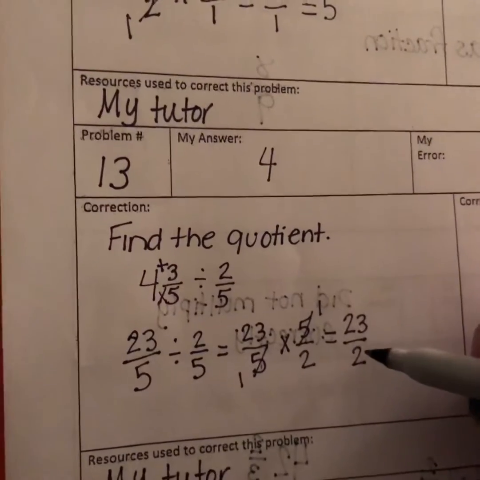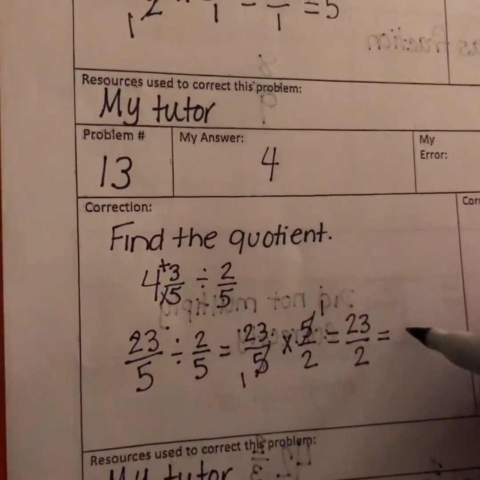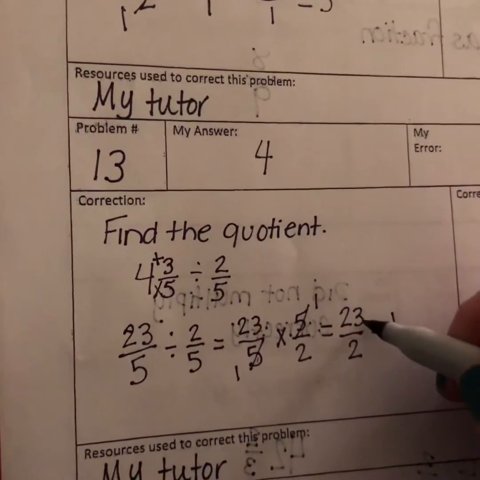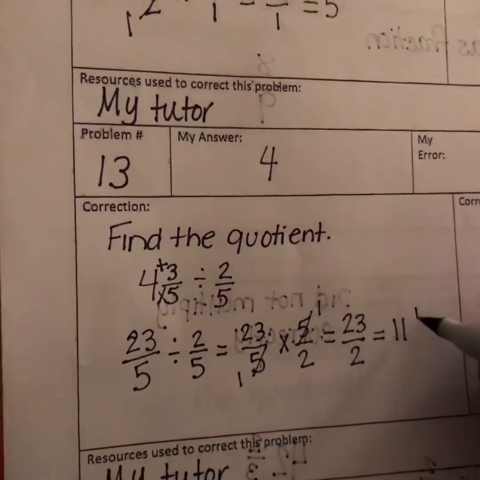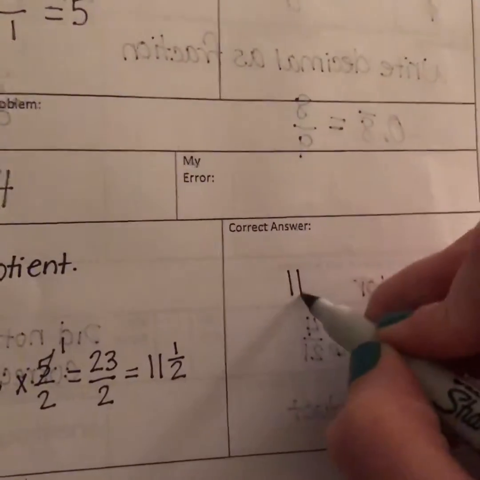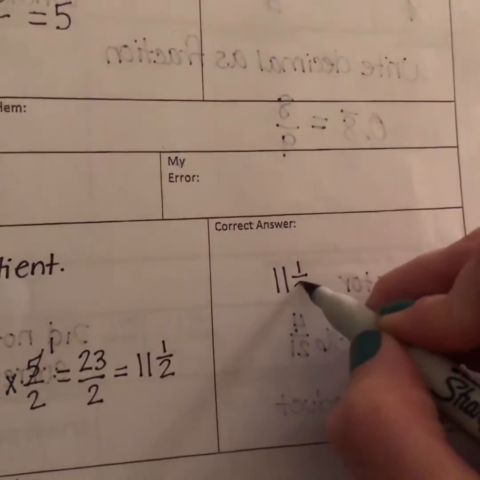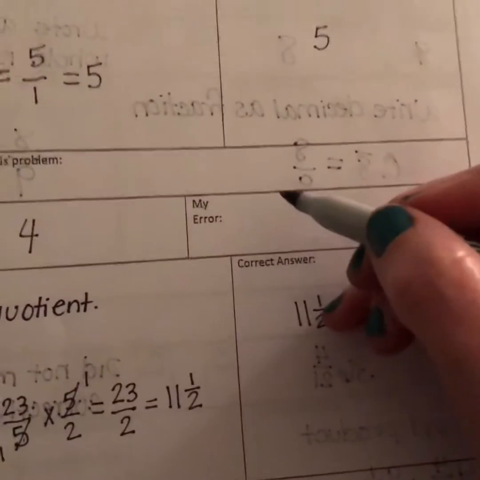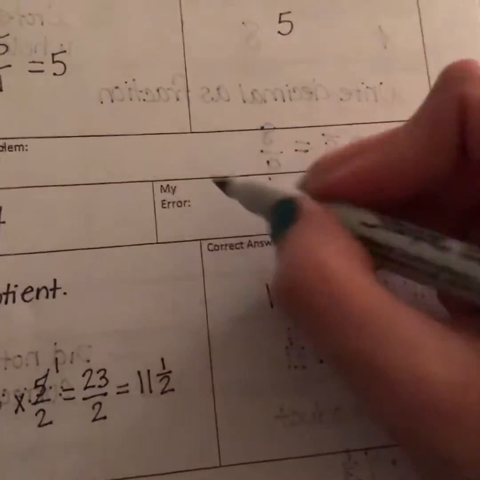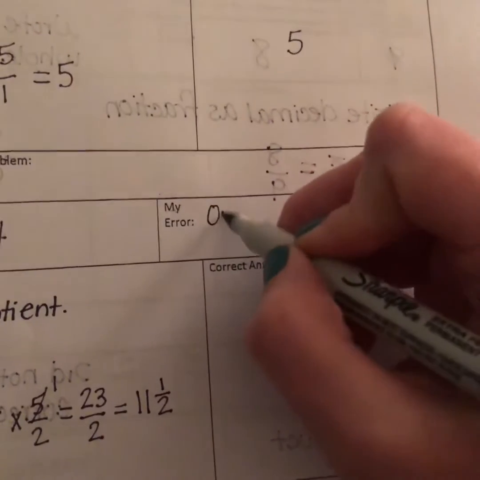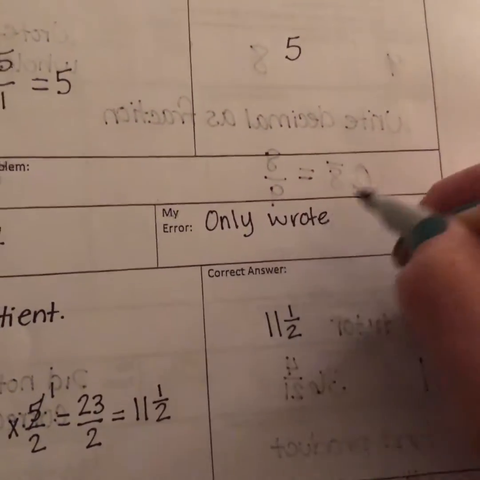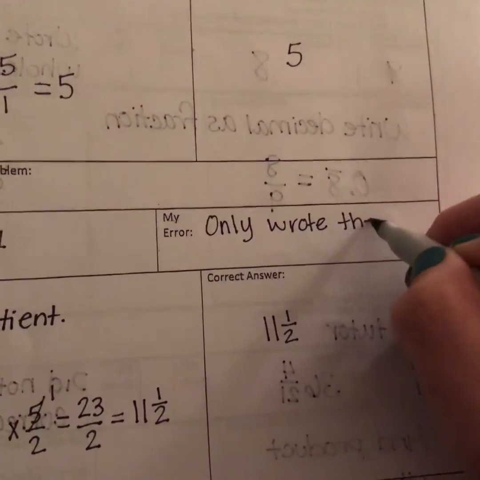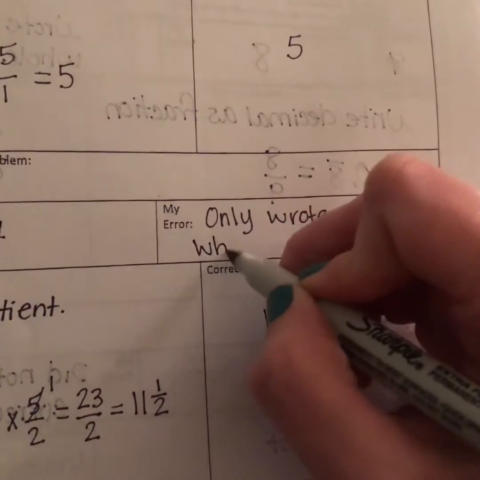How many times can 2 go into 2? It can go in 1 time. 2 can go into 3 1 time, and it has 1 left over. Denominator stays the same. So your answer here is 11.5. And your error here, we'd say only wrote the whole number.